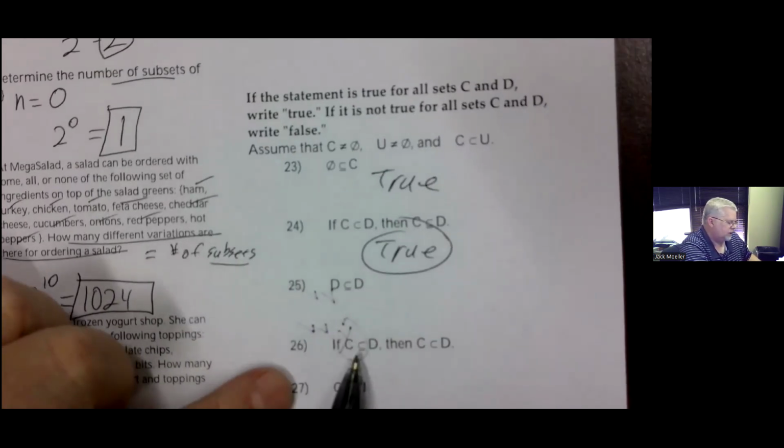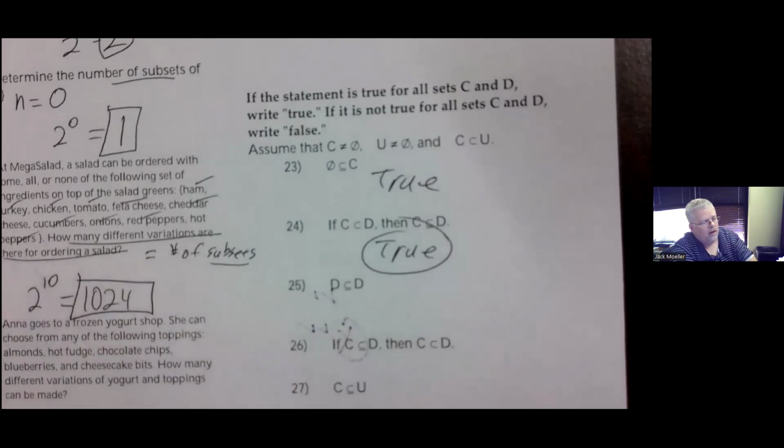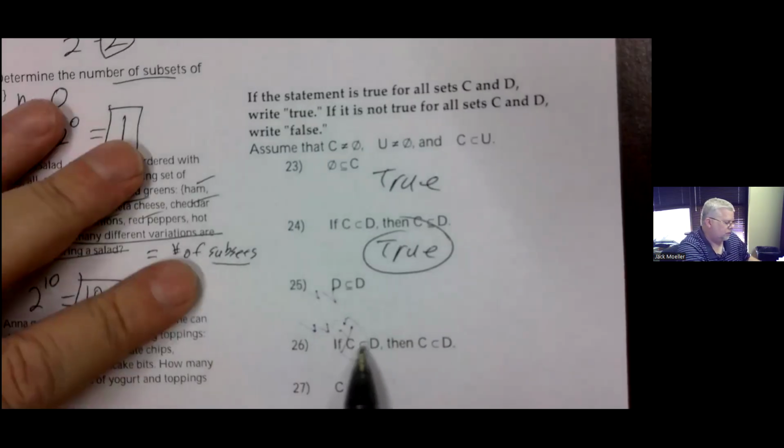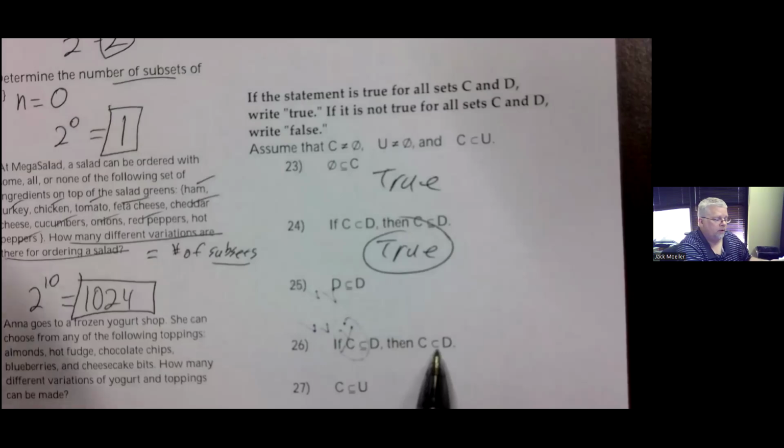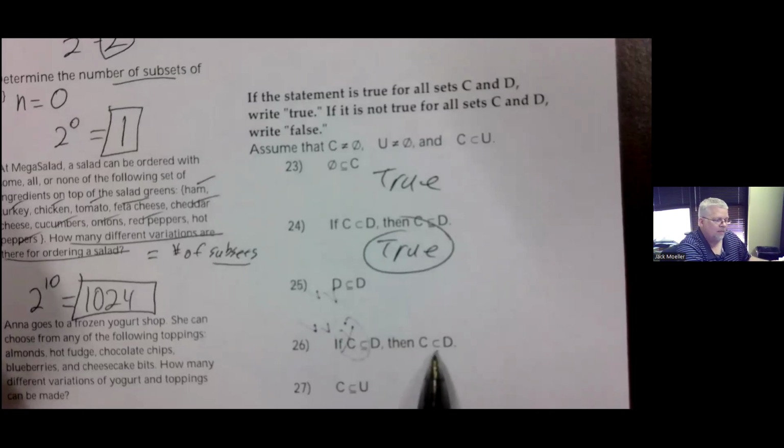How about 26? If C is a regular subset of D, then C is also a proper subset of D. Well, we know it's a regular subset. To be a proper subset, 1 has to be a regular subset, which is true, and then they can't be equal. Do we know if they're equal?